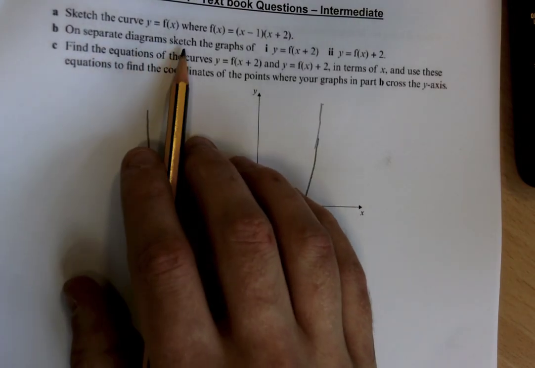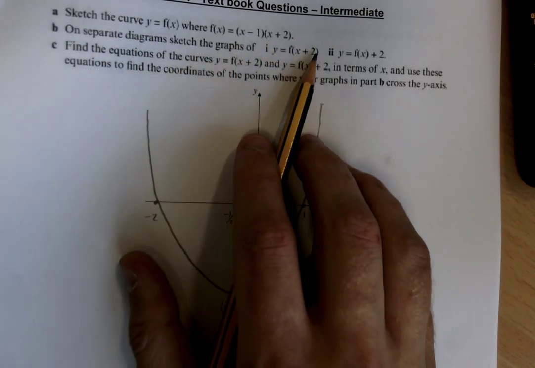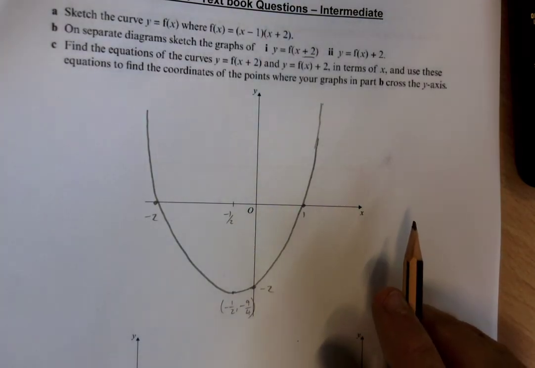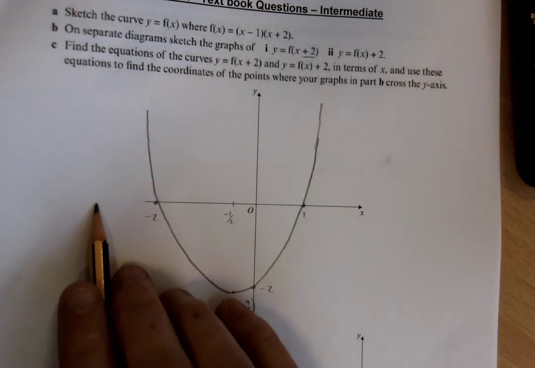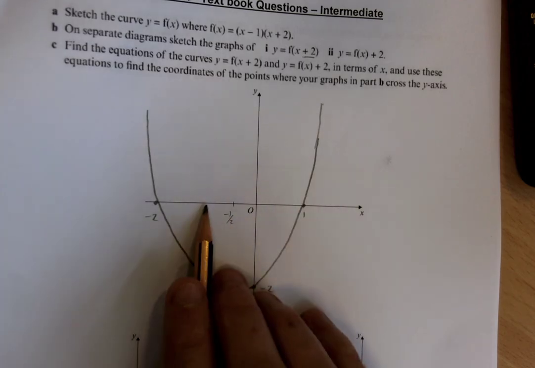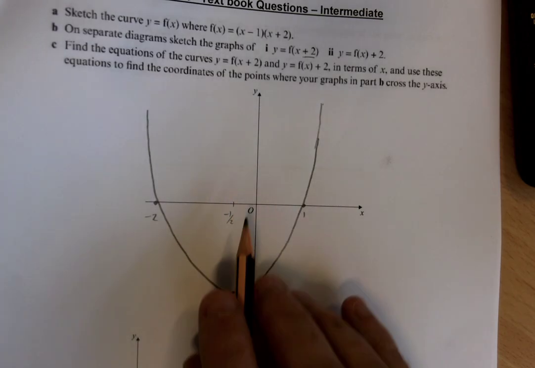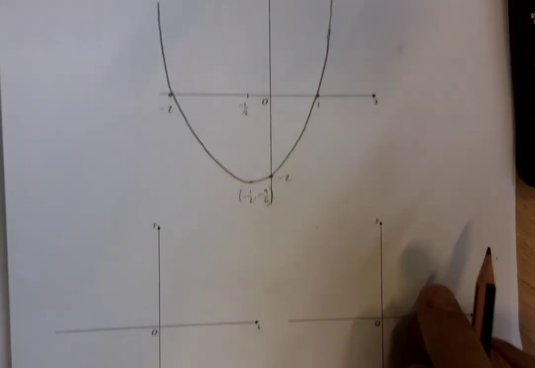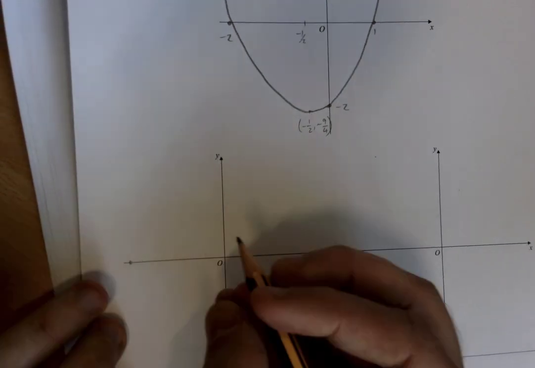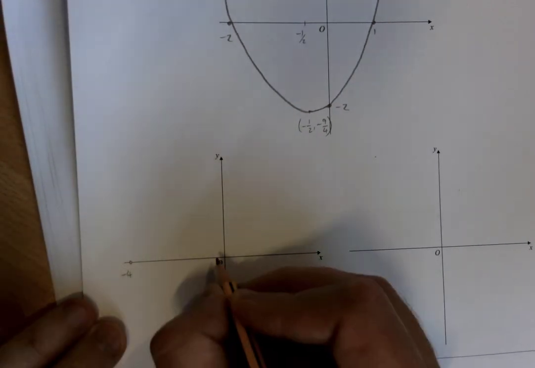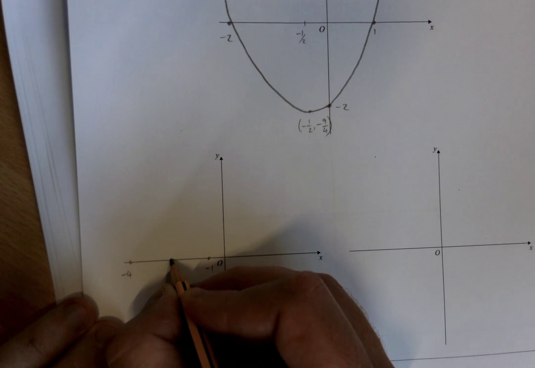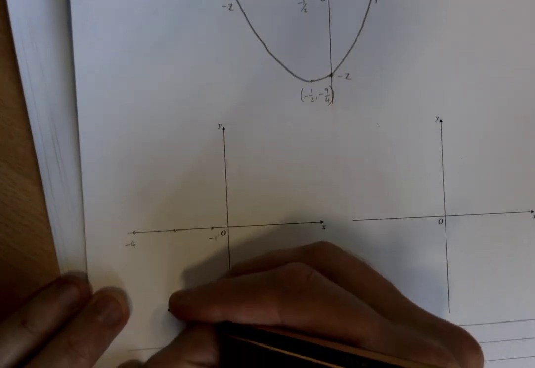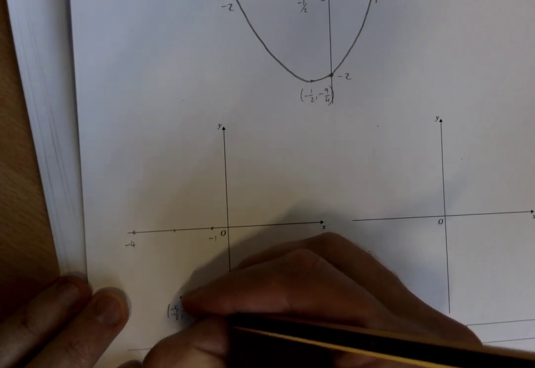On separate diagrams, sketch the graphs of y equals f of x plus 2. So x plus 2 in the brackets means it's going to move left 2. So the minus 2 is going to go to minus 4, the 1 is going to go to minus 1, and then the turning point is going to go from minus a half to minus 5 over 2. So I'm going to have to change my scale slightly, so that's minus 4, minus 1, and then the turning point at minus 5 over 2, minus 9 over 4.